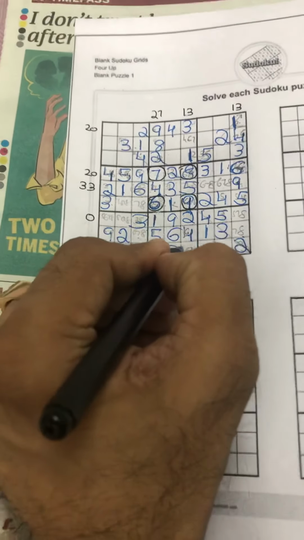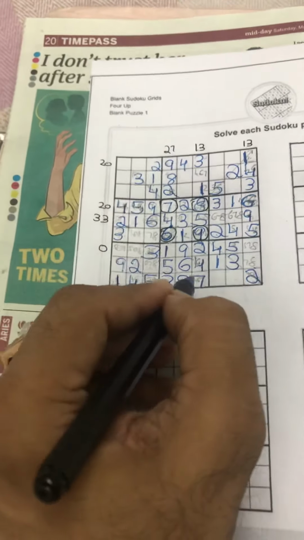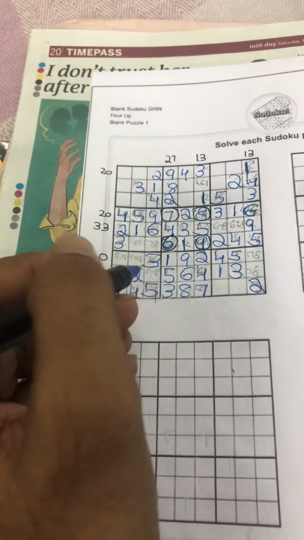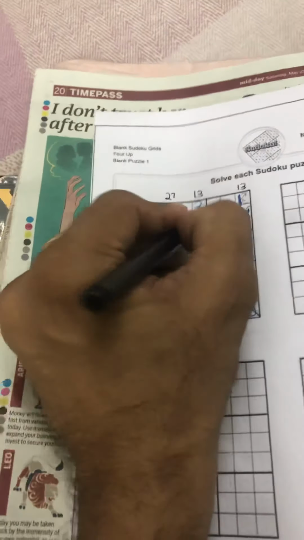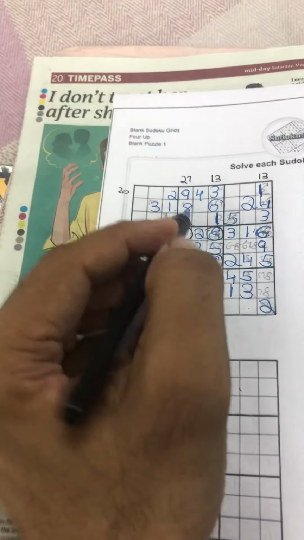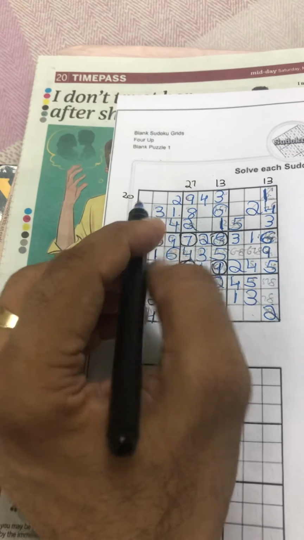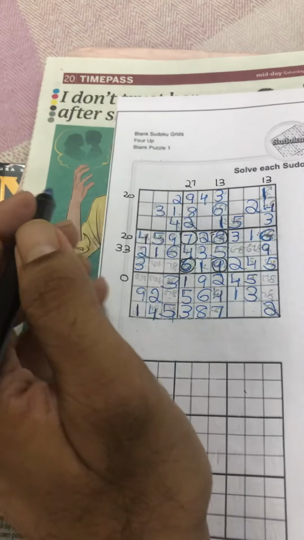This 8 is already there. So this is 8 is there, and this 7. Now this 8 interacts. 8, 8, 8 is already there. We don't know. Now this being a 7, this being a 4, this is already a 6, which is a good thing. So what happens is now 5, 7 and 9 remains in this.